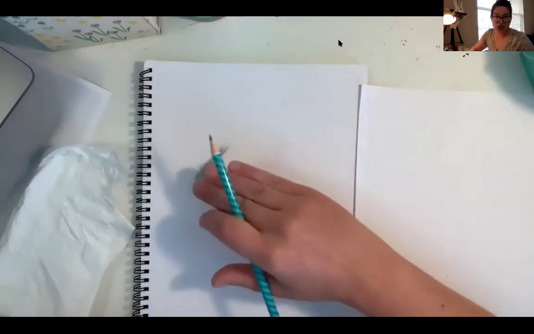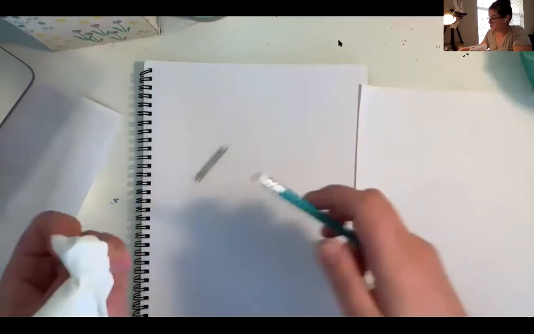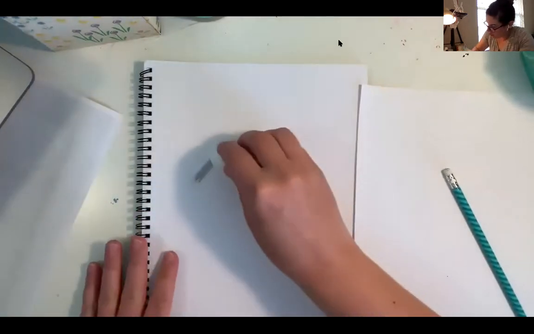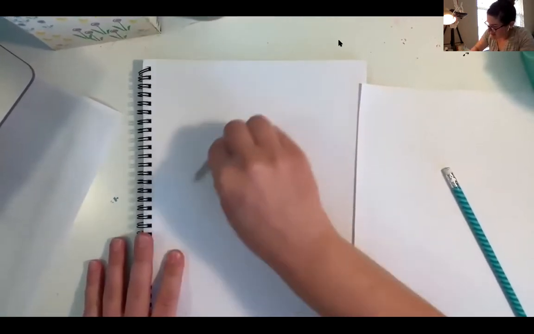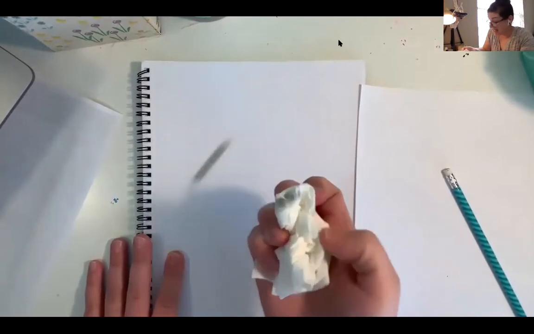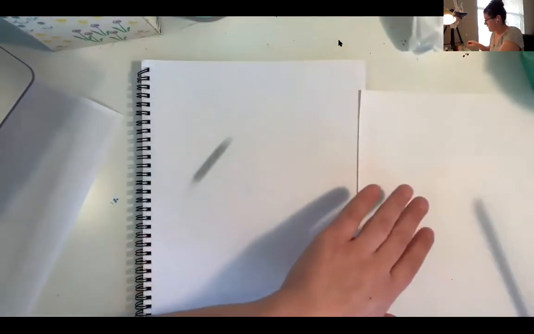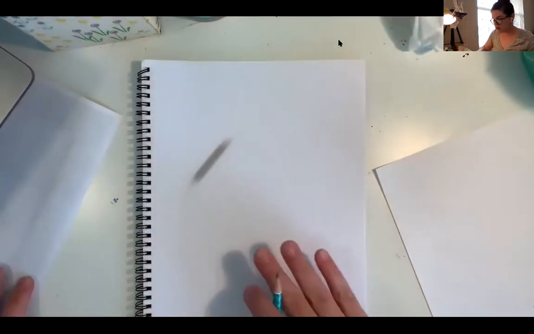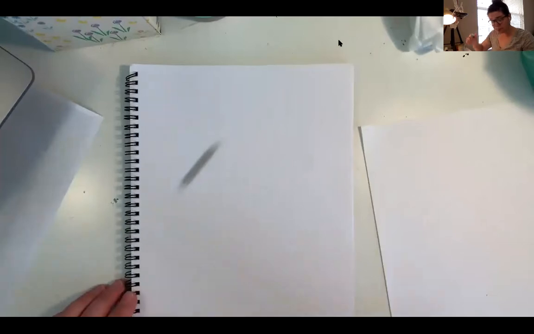So resist the urge to blend with your finger. And again, most people have some kind of tissue in their home. This is really nice because then I can get a really soft blend and it's consistent and even. Okay, so those are a couple tools and things that are helpful.